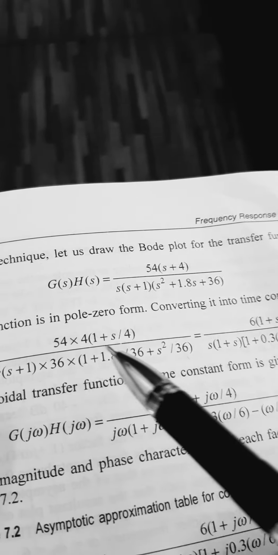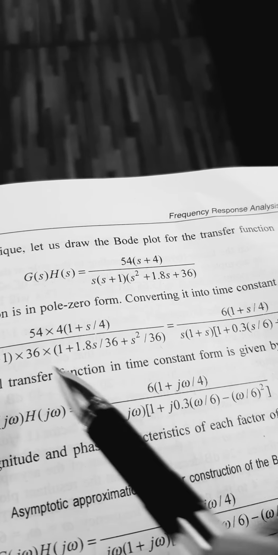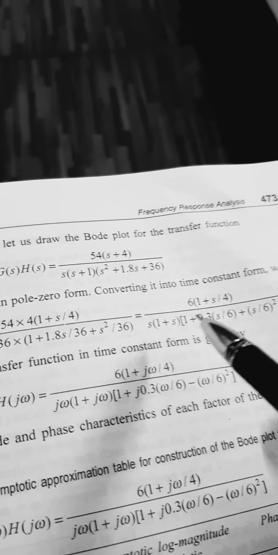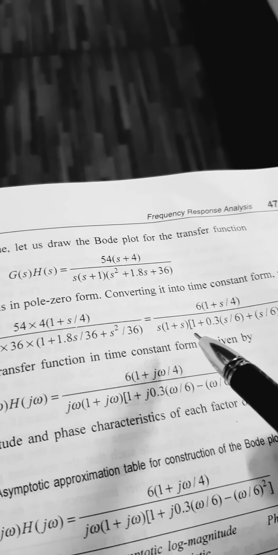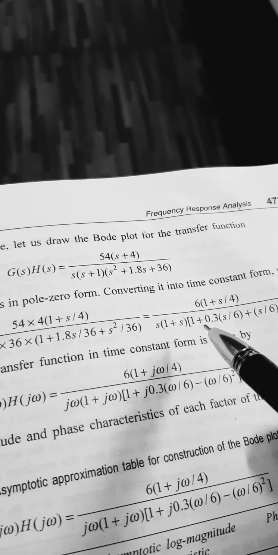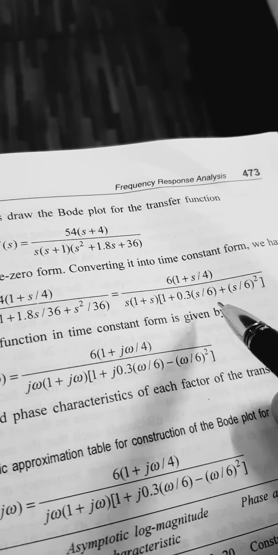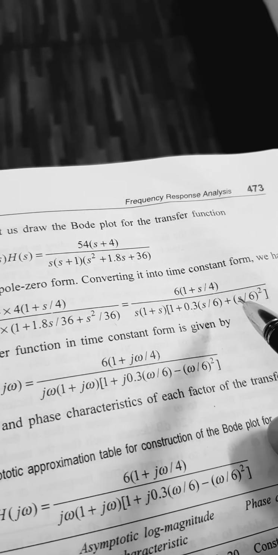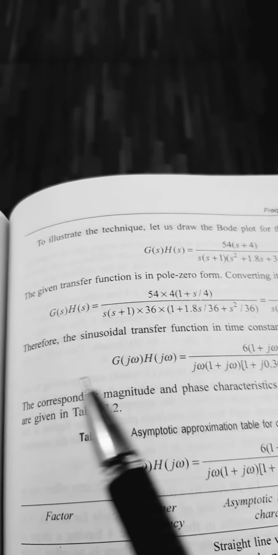Now here 54 into 4 and 36, when you cancel properly, you will get 6 into 1 plus s by 4, divided by s into s plus 1, then 1 plus, now 1.8 by 36 you can make as 0.3 by 6, so 0.3 into s by 6. Now s square by 36 you can put as s by 6 all square.